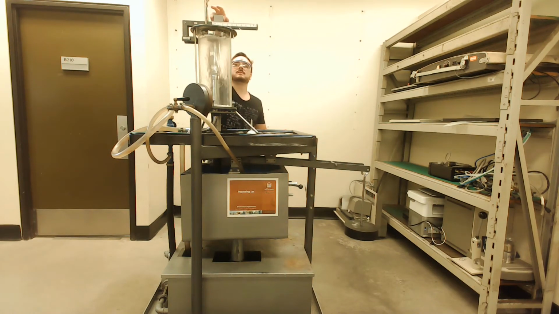Once a flow rate has been determined, the mass is moved to level the force balance system. Its distance is then recorded.